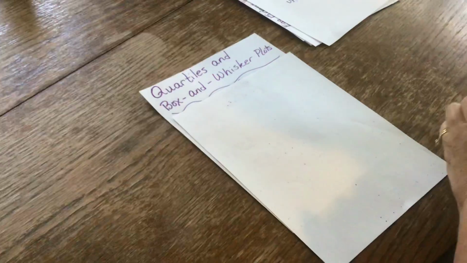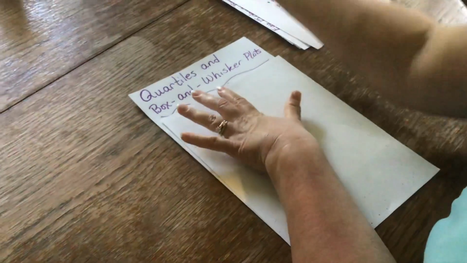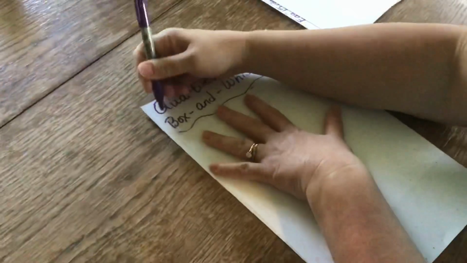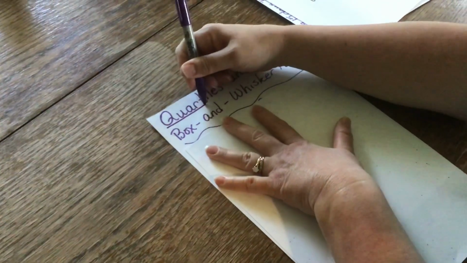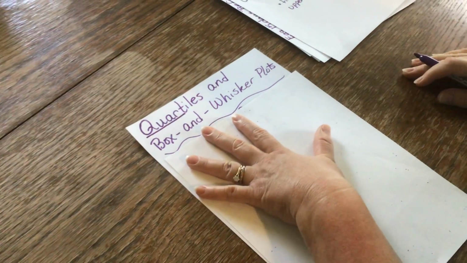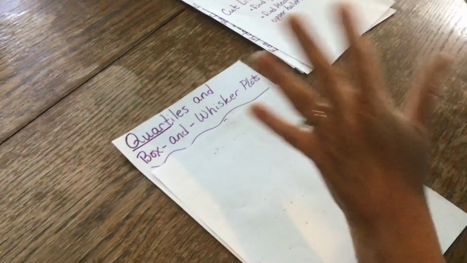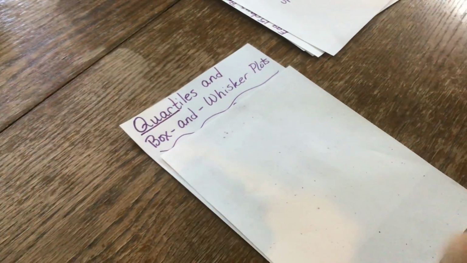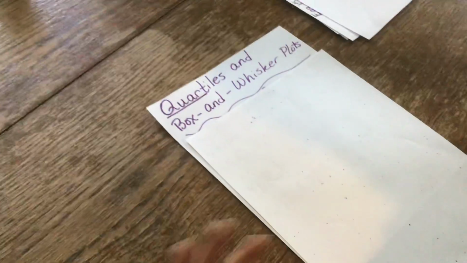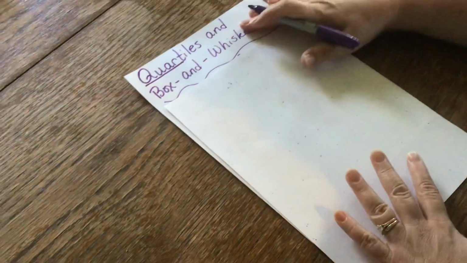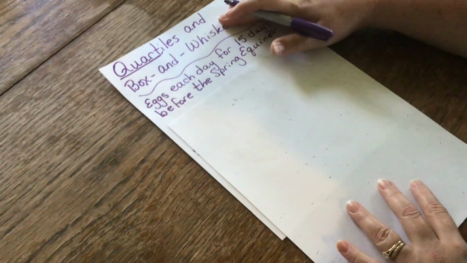When we're looking at quartiles and box and whisker plots, there's a hint as to what this is all about right in the first word. Quartiles. That sounds a lot like the word quarter. Basically, whenever we're working with quartiles and creating box and whisker plots, we're taking a set of data and cutting it into quarters.